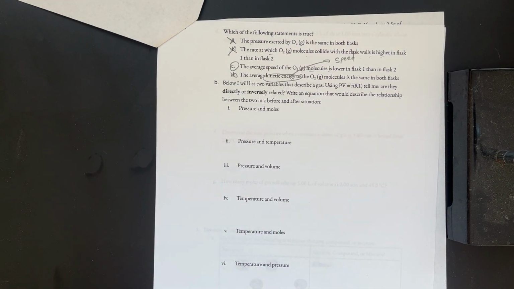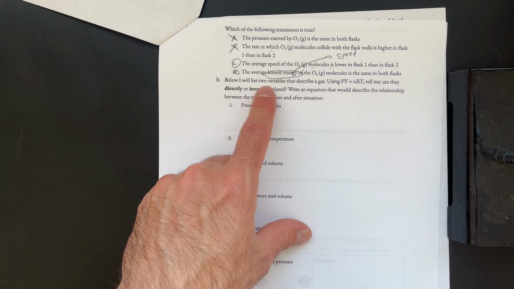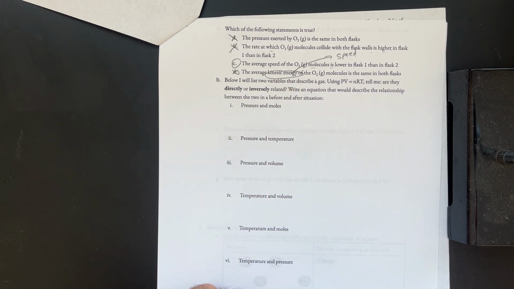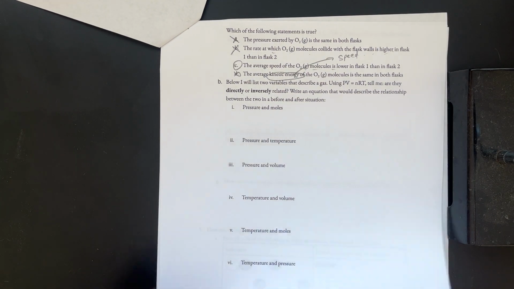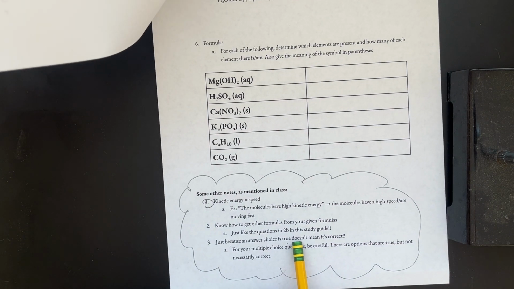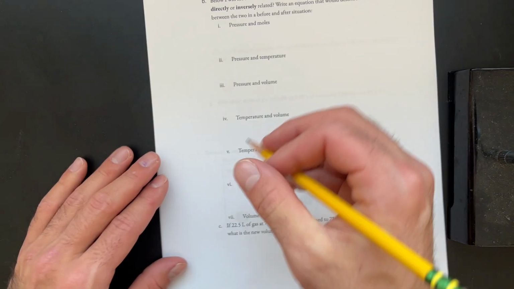All right, cool. Let's go through these now, or at least a couple of them. Below I will list 2 variables to describe a gas using PV = nRT. Tell me, are they directly or inversely related? Write an equation that would describe the relationship between the 2 in a before and after situation. And so basically, this is just me having you practice deriving equations, right? This was really my second hint here, right? Know how to get other formulas from a given formula. So let's do some practice here, right?